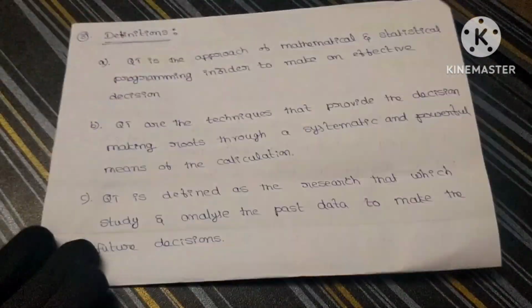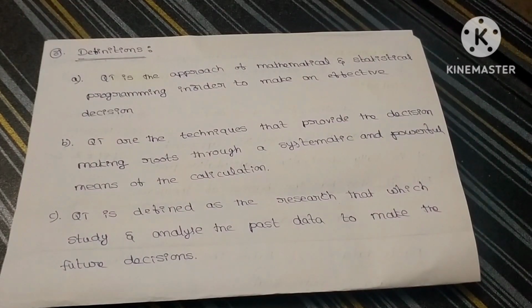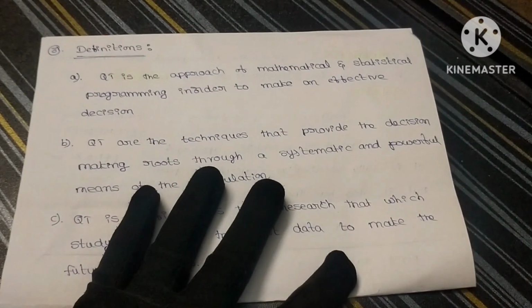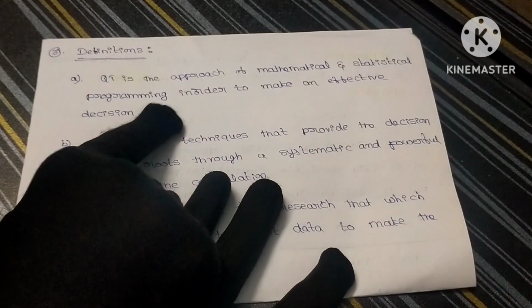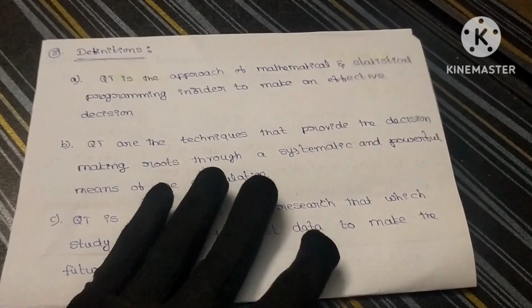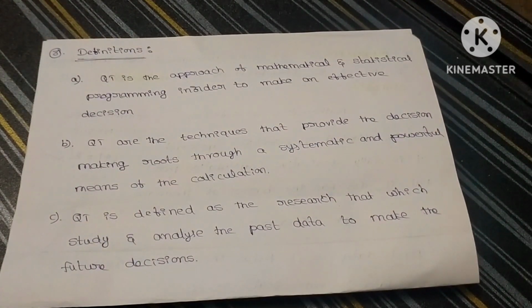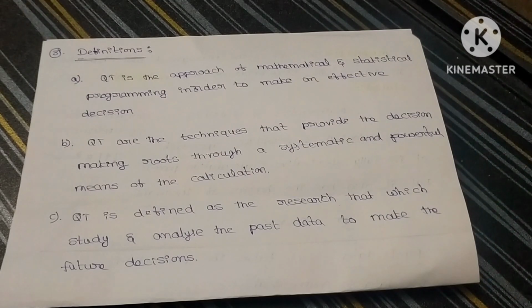And coming to the another half of the concept, it is nothing but the definition. So coming to the definition of quantitative techniques, QT is the approach of mathematical and statistical programming in order to make an effective decision. Why do we have the quantitative technique? In order to make an effective decision. How do you do? By approaching the mathematics and statistical programming.